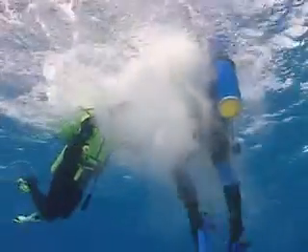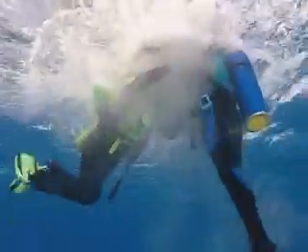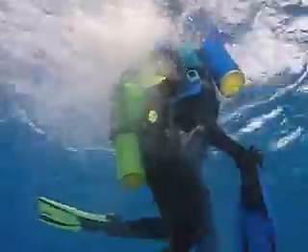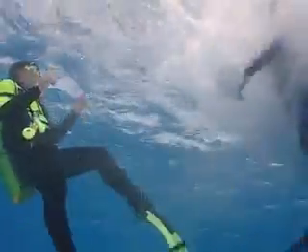You can also release by pushing the victim up and away from you, then swim out of reach. The best release to use often depends on the circumstances and your size and strength relative to the victim's.